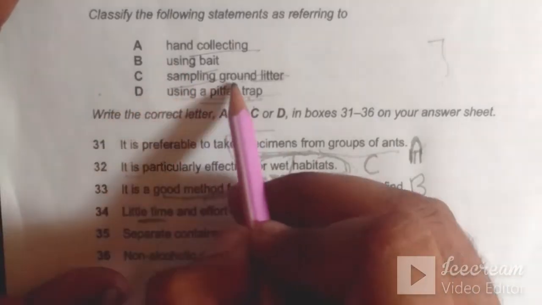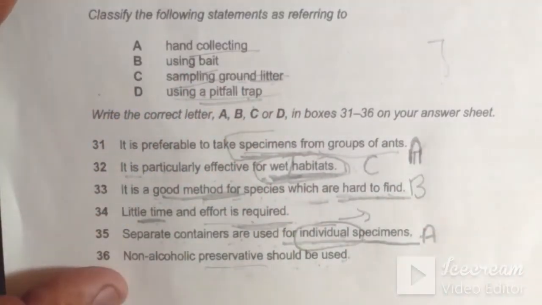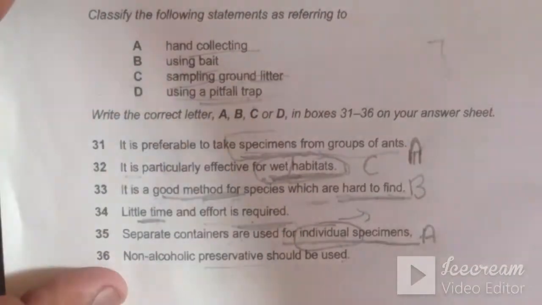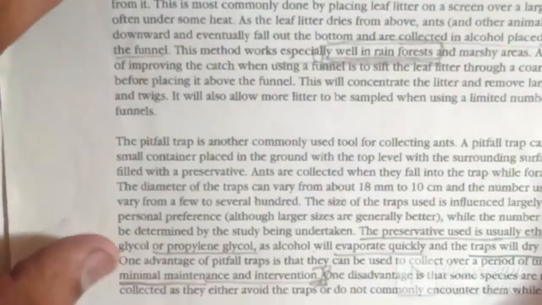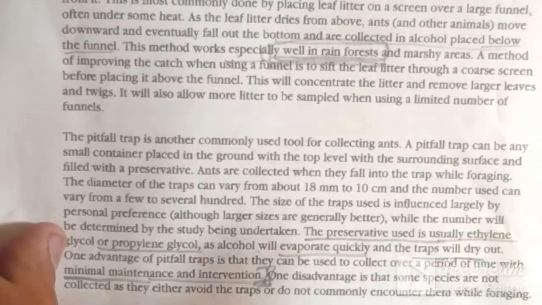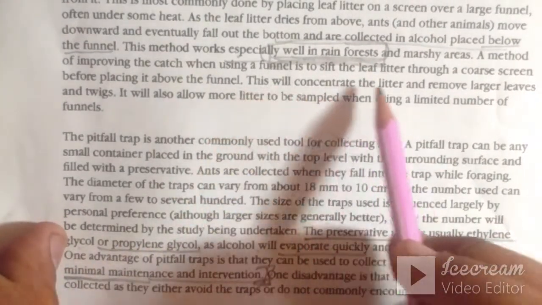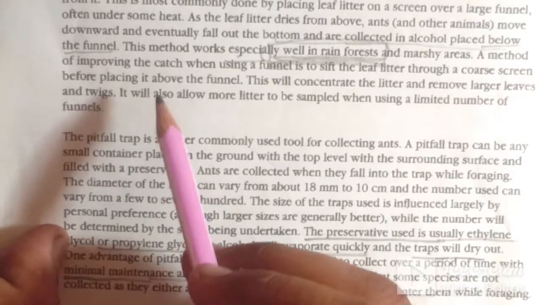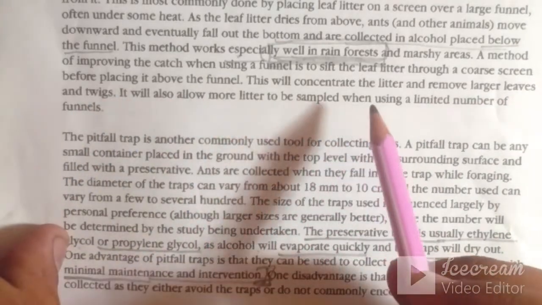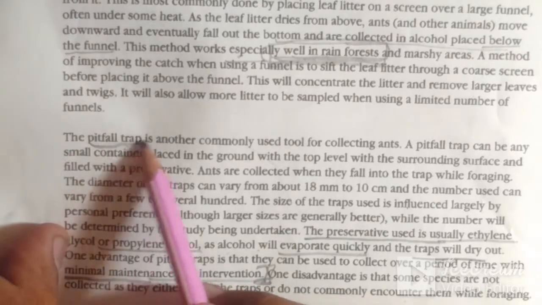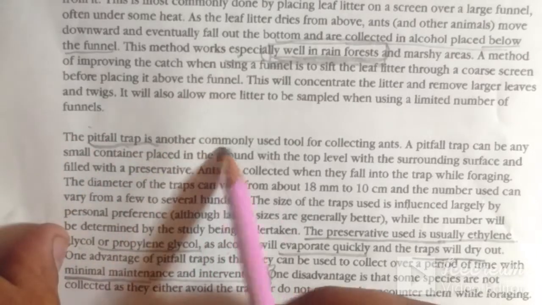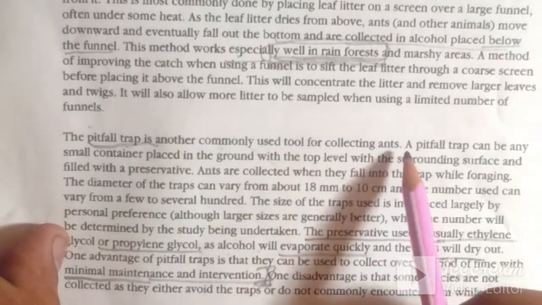So sampling ground litter, as we read in this question. Now we are left with two questions, so let's try it out. Pitfall trap, this is another method commonly used for collecting ants.